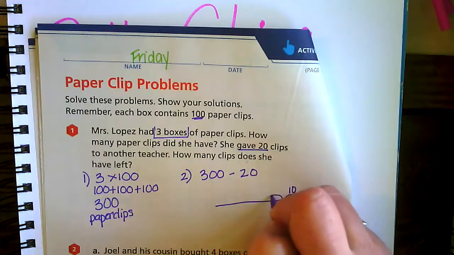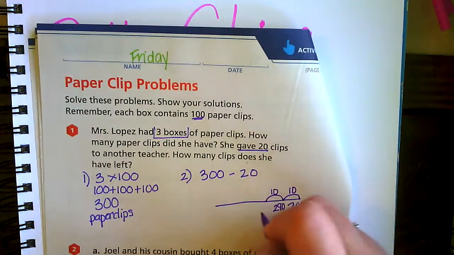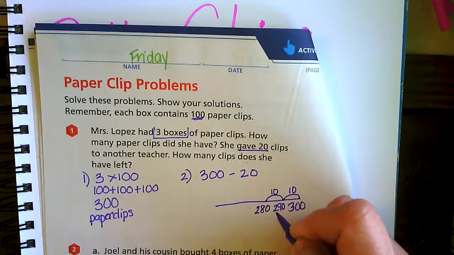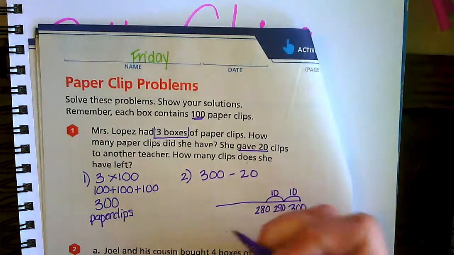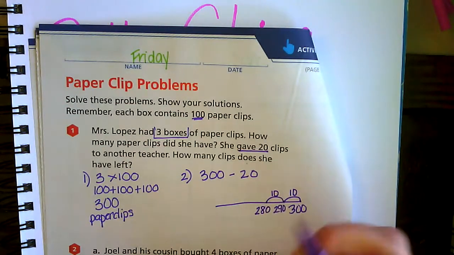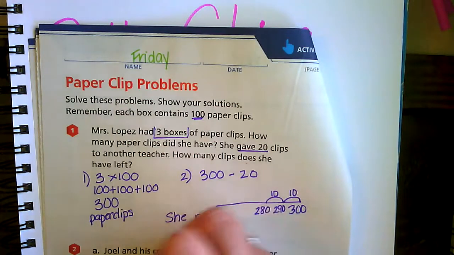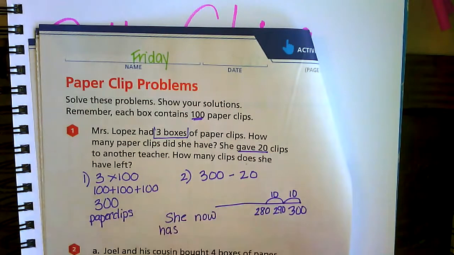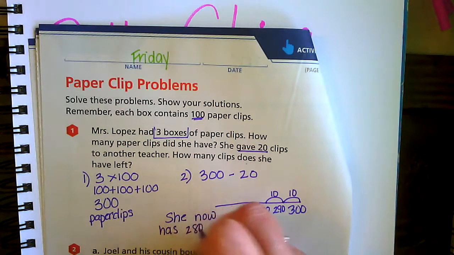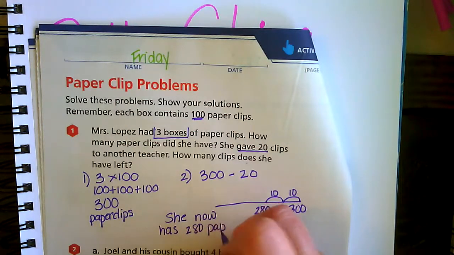Let's jump back another 10, and that takes us to 280. How many clips does she have? She now has 280 paper clips.